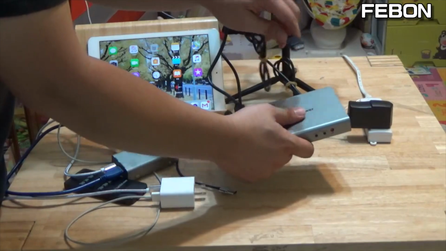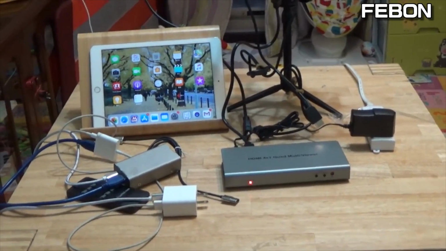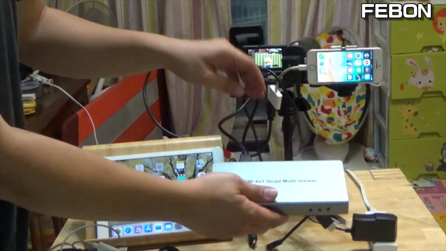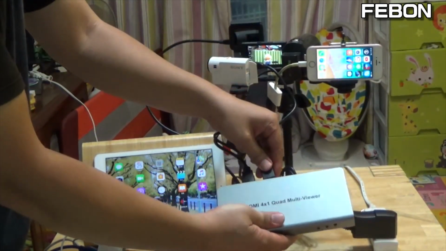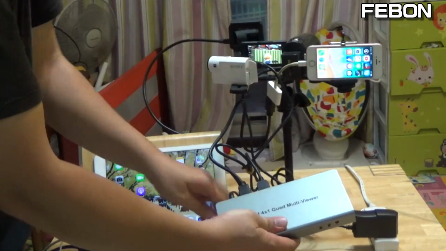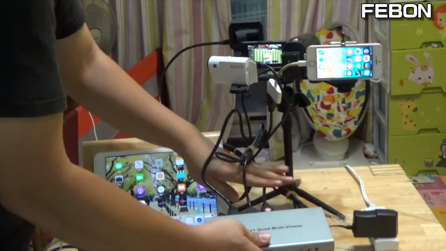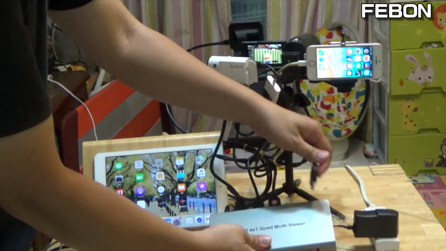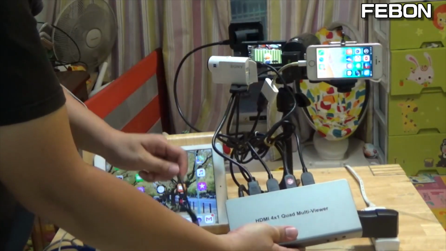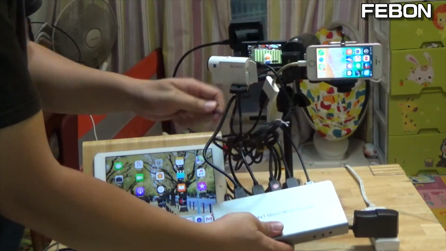HDMI 2 is from the Sony Action Cam. HDMI 3 is from the GoPro. HDMI 4 is from the Sony camcorder. And this is HDMI output.